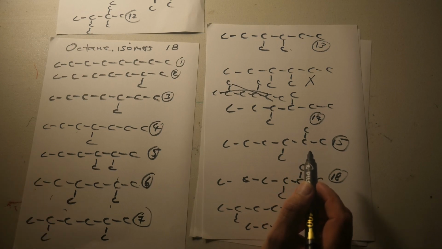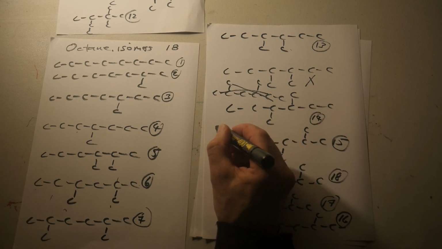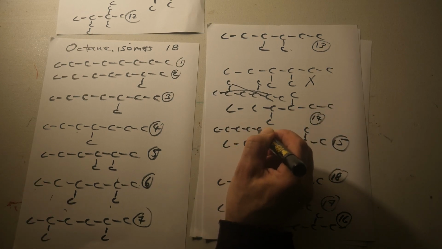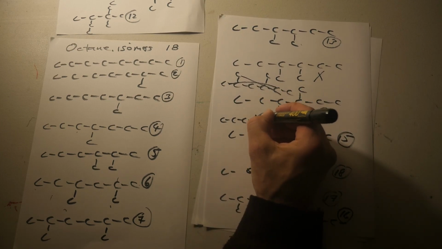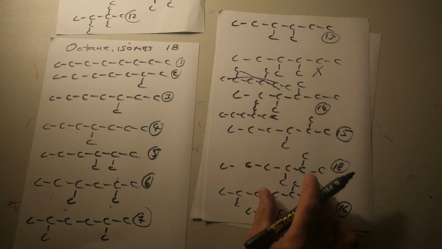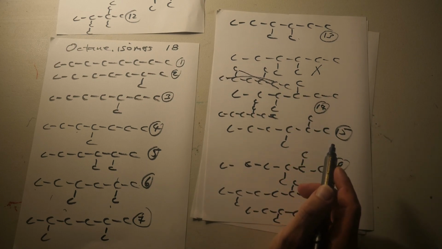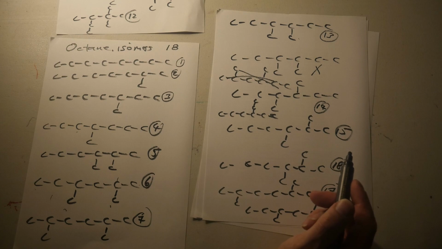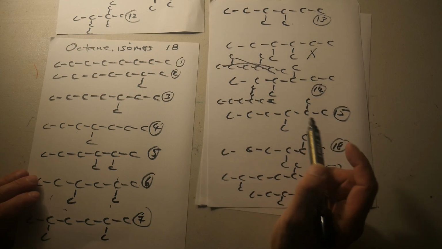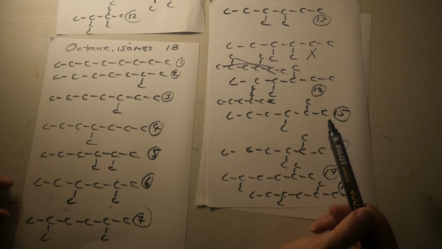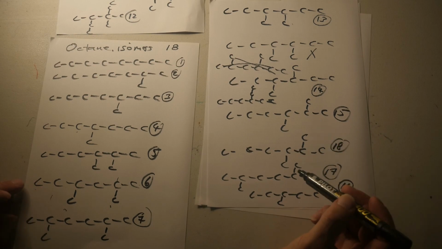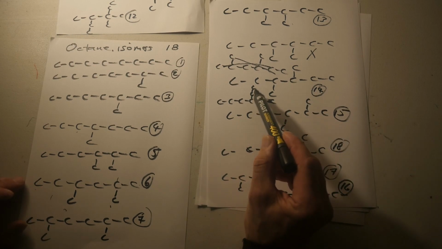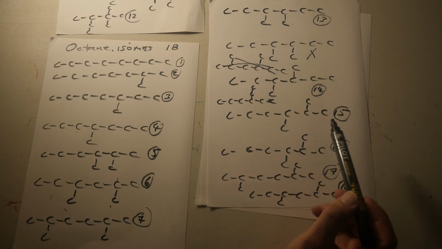And also wrote down, okay, that's 6 in a row with 2 coming off number 3, which is 1, 2, 3, 4, 5, 6.